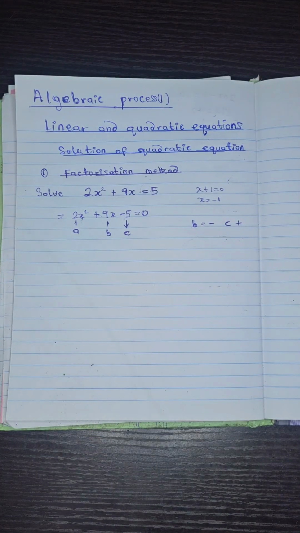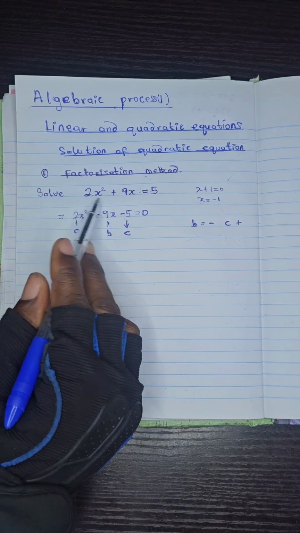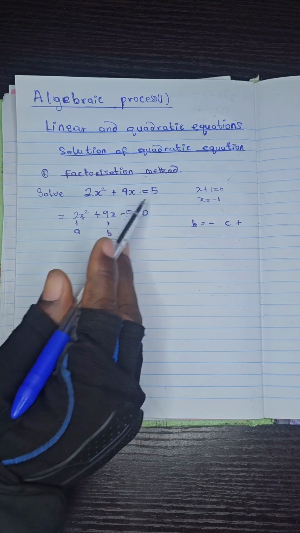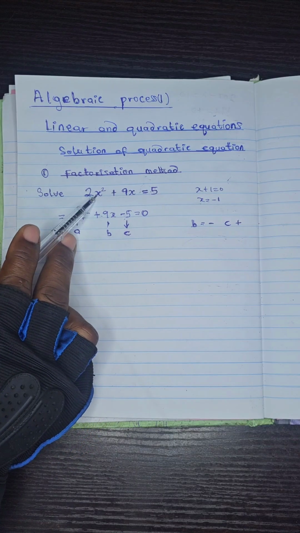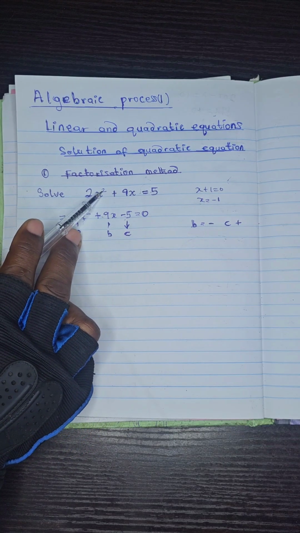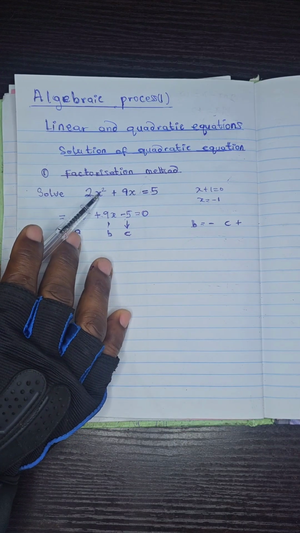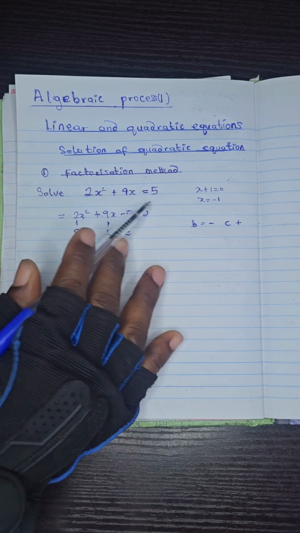Let's start with the factorization method. Now this is the question: solve 2x² + 9x = 5. This is a quadratic equation because the power of x is 2. It can be b, but the highest power of the variable is 2. So it's a quadratic equation.